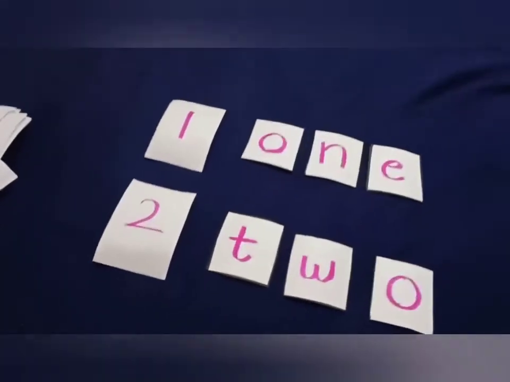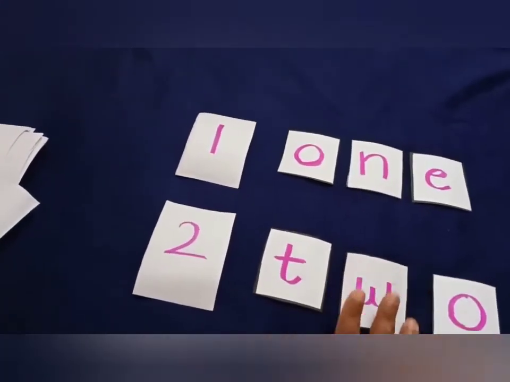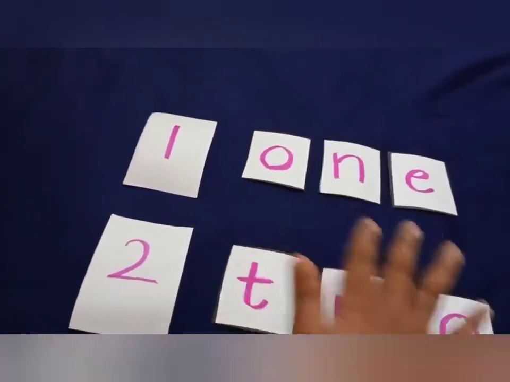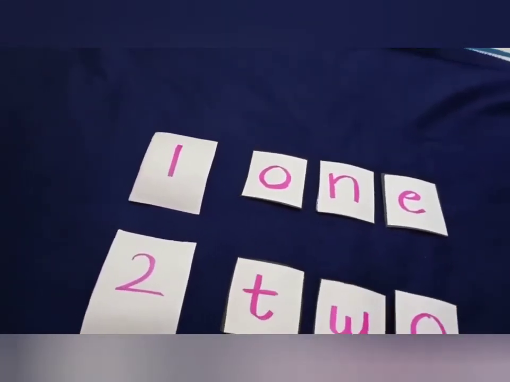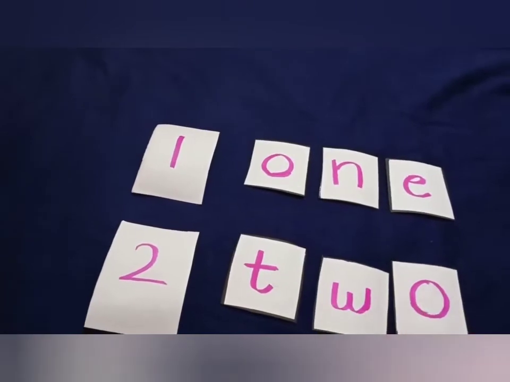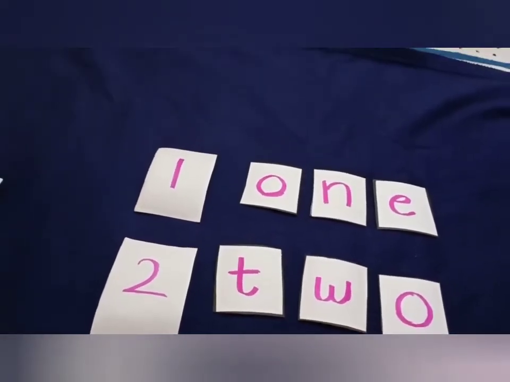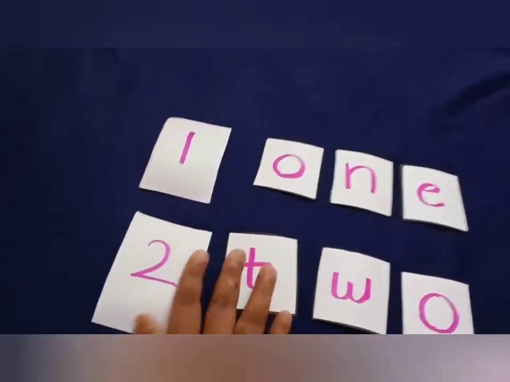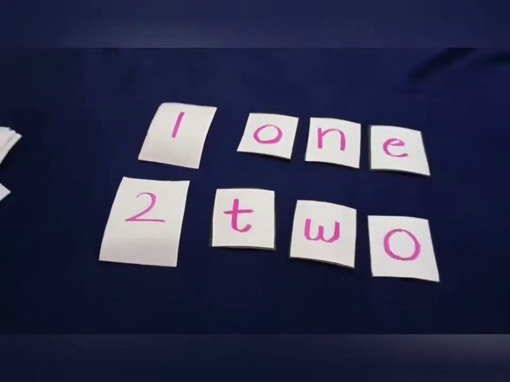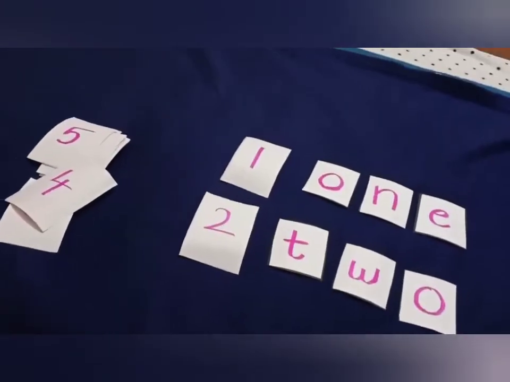And the next activity is the number word puzzle. This is the number word puzzle, and the next activity I'm going to show is the number puzzle. Let's see how we can do that activity.